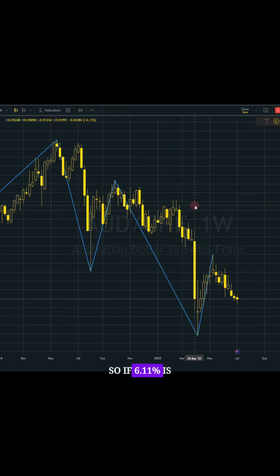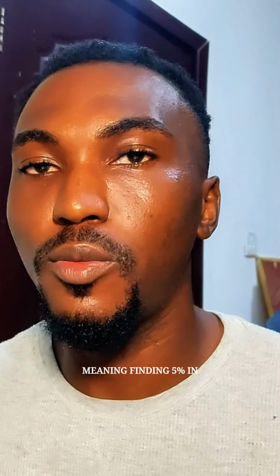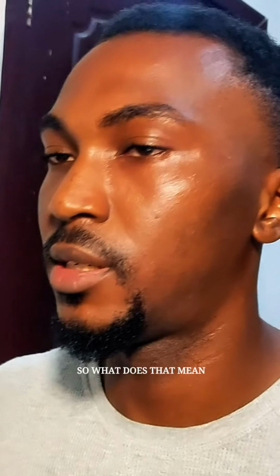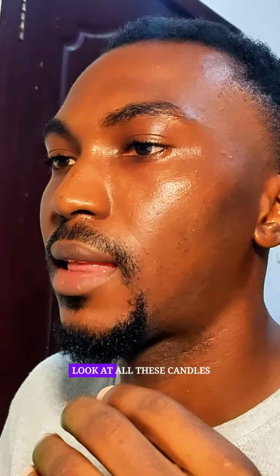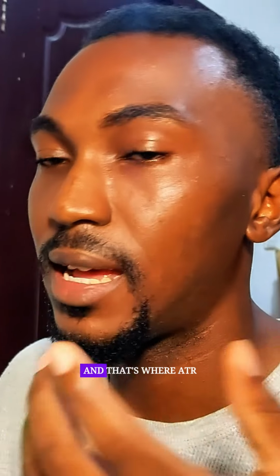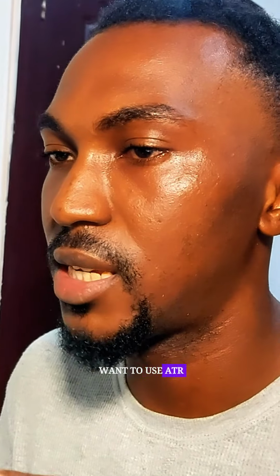So if 6.11% is a huge move in 1 week, then you looking for 5% on the daily time frame is you looking for too much. Meaning finding 5% in just 1 day, that is absolutely wild. So what does that mean? It means I'm going to look at all these candles one after the other, and I'm going to say, what is the average move? And that's where ATR comes in, but I do not want to use ATR in this video.